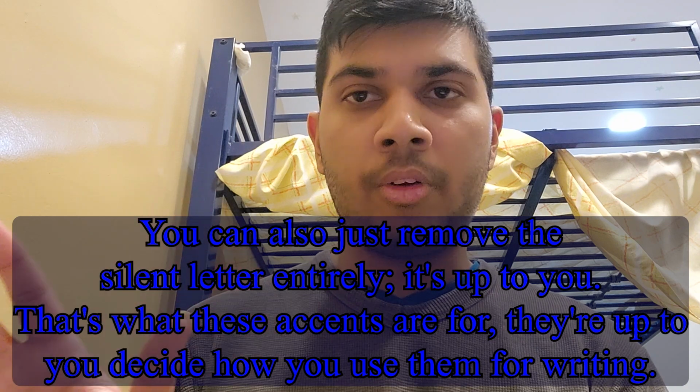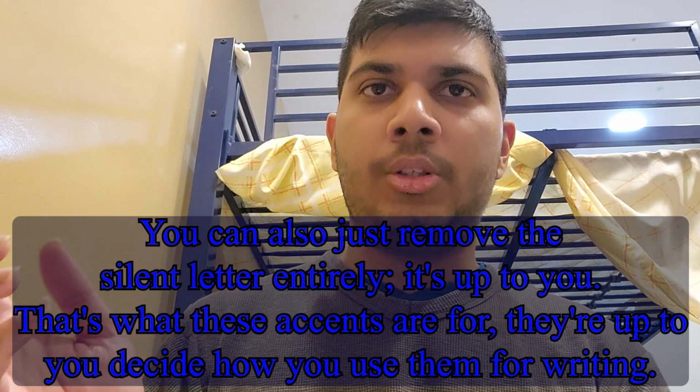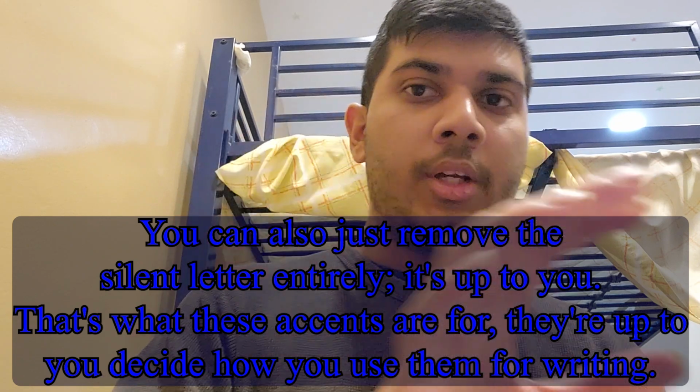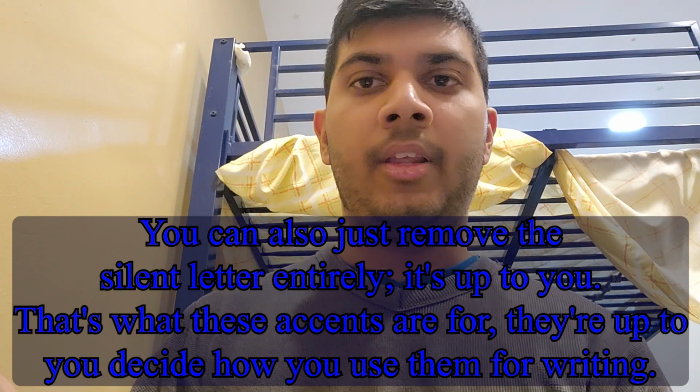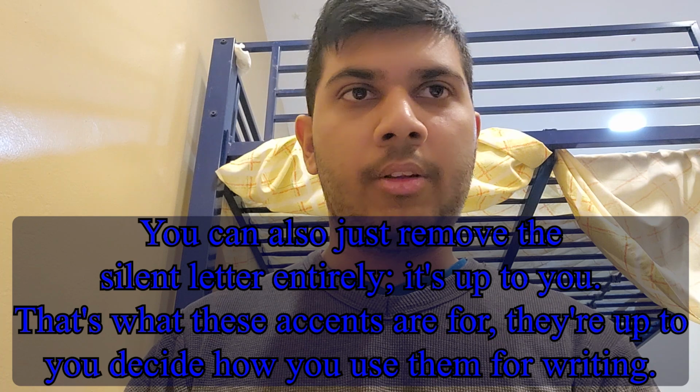You can also just remove the silent letters entirely. It's up to you. So you can either put Breves on the silent letters, or you can just remove them. That's what these accent marks are for. They're up for you to decide how to use them for writing. So you can see where I'm going with this updated English alphabet, right? I'm trying to make it a bit more customizable with these accent marks, like the Diaeresis, the Breve for sure. The Breve for sure is a very customizable thing. You can just remove letters entirely, or just add the Breve mark over the silent letters.